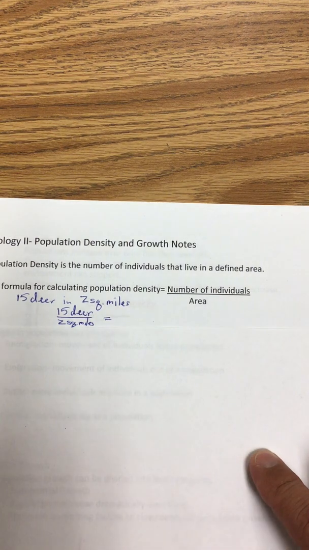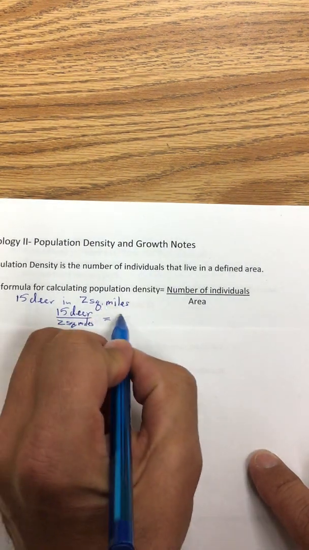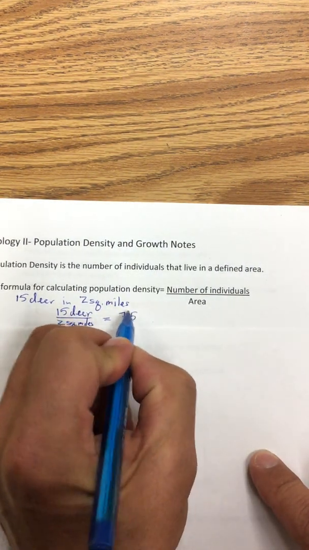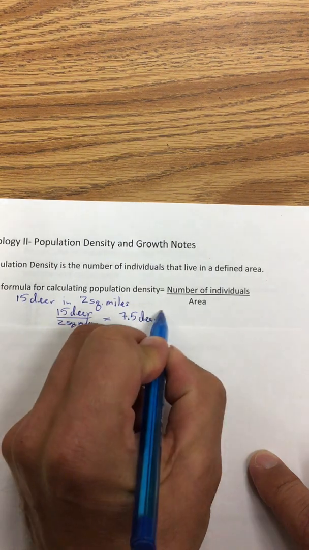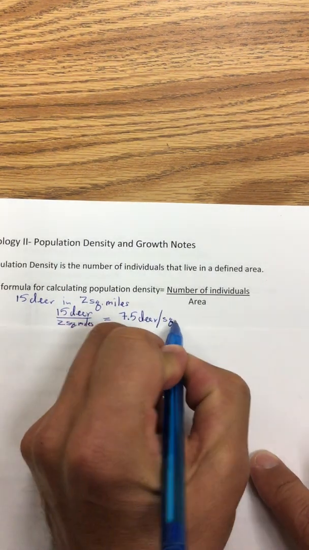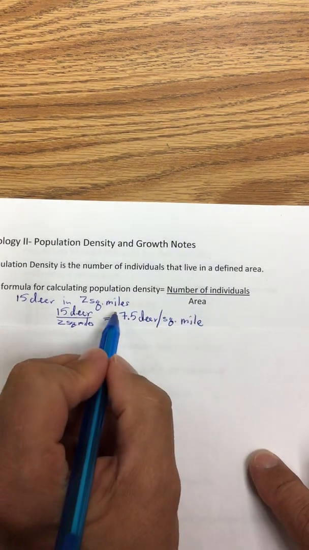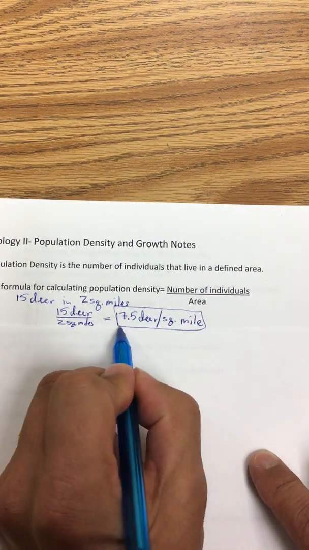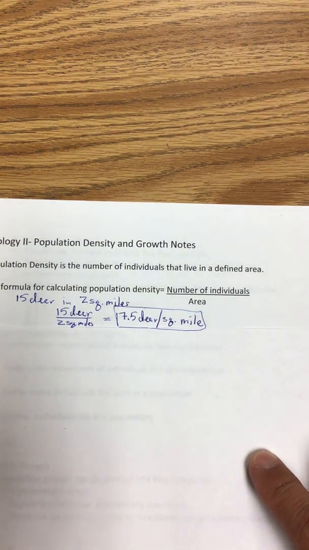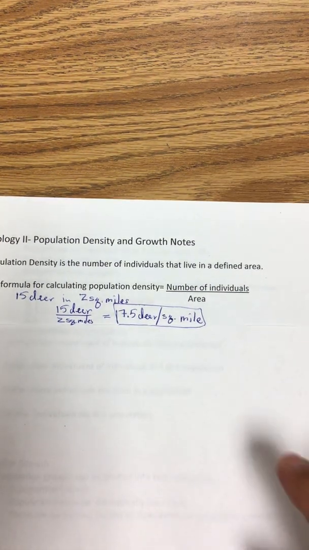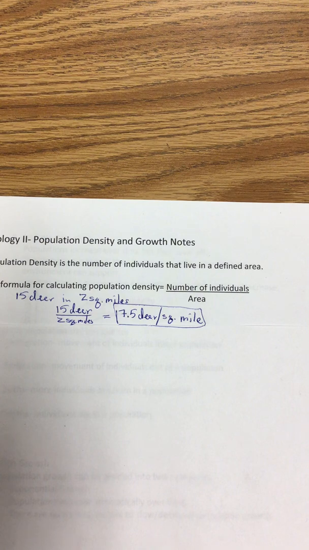And so if you do that math, 15 divided by 2 means it's going to be 7.5 deer for every square mile. Okay, it is important that you put the units on the end there, instead of just giving me a number. So the units are going to help define what your answer is.